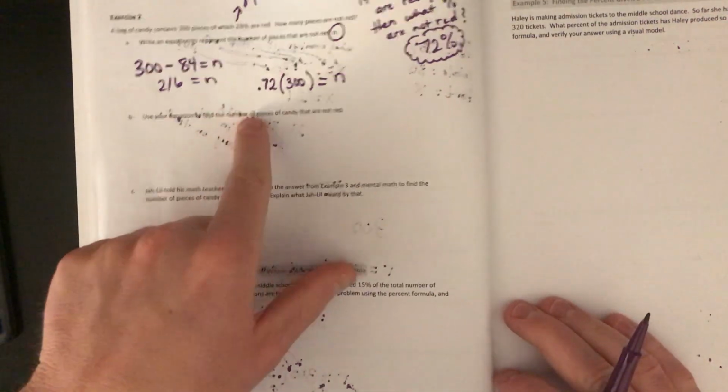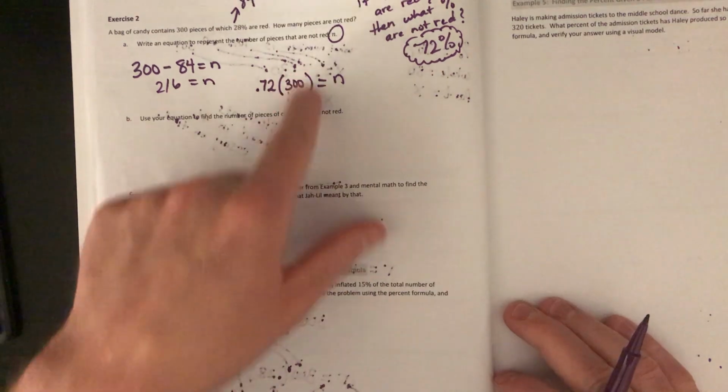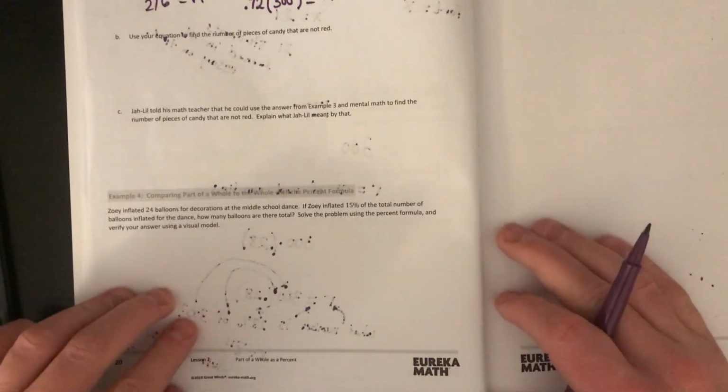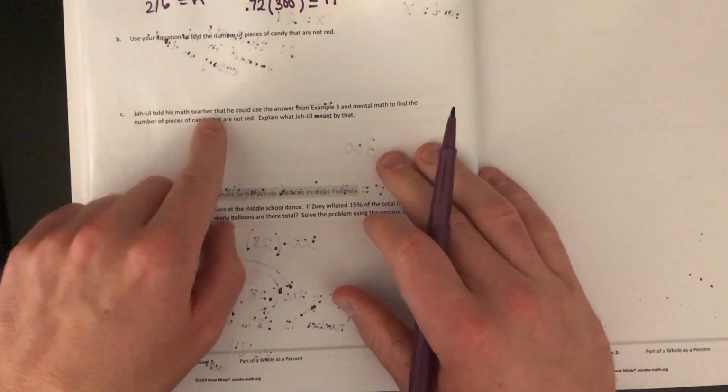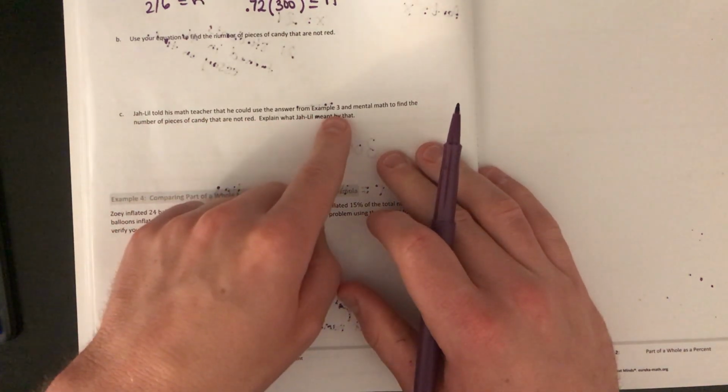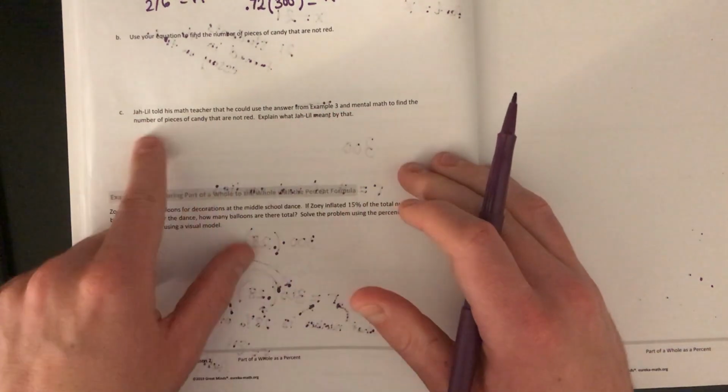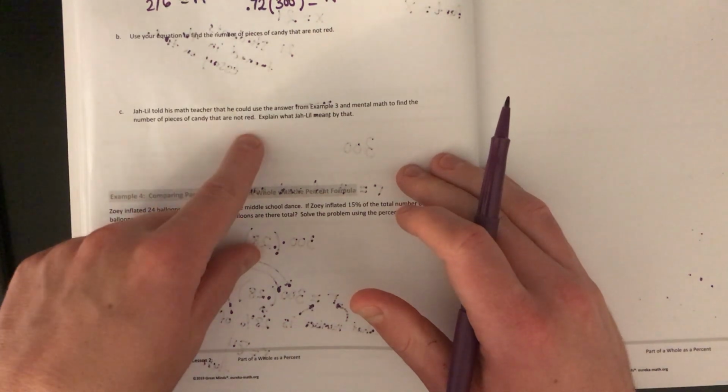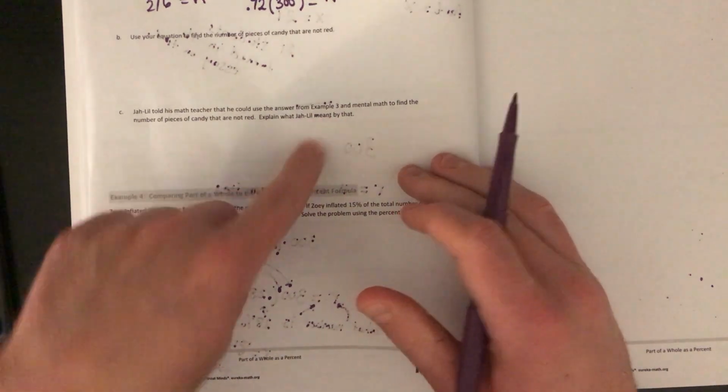So B says use your equation to find the number of pieces of candy that are not red. Oh, well, we kind of already did that up there. And then C says Jaleel told his math teacher that he could use the answer from example 3 and mental math to find the number of pieces of candy that are not red. Explain what Jaleel meant. I think what he's saying is that he could use this method, right?